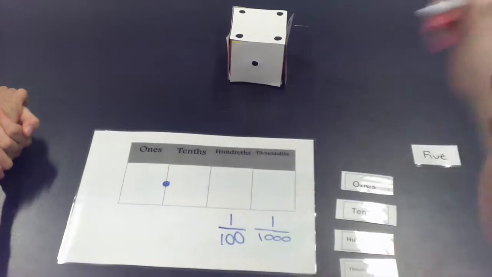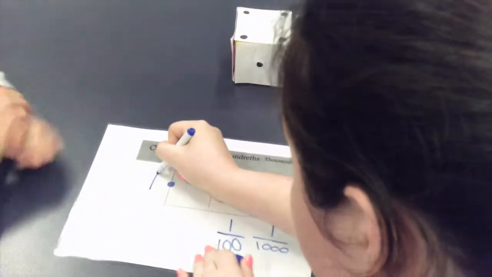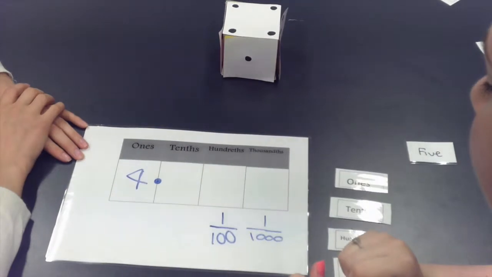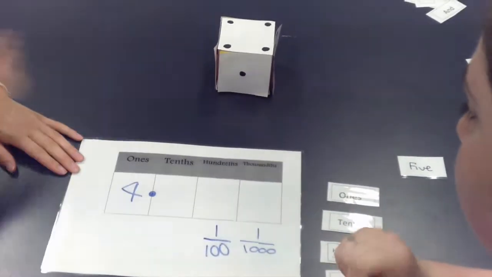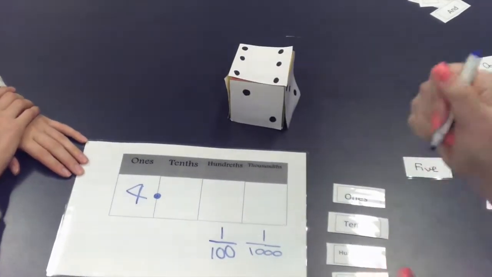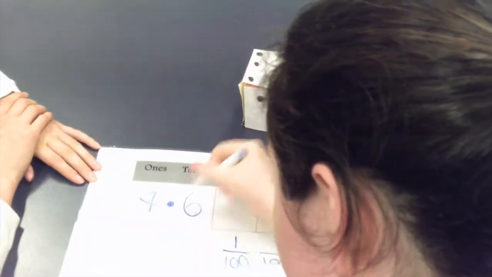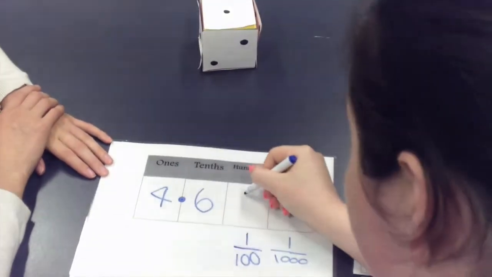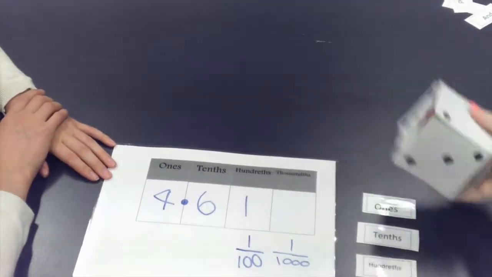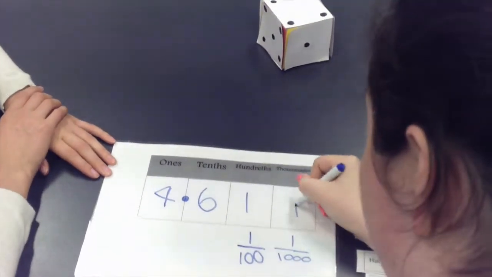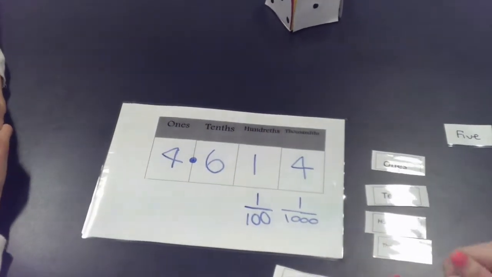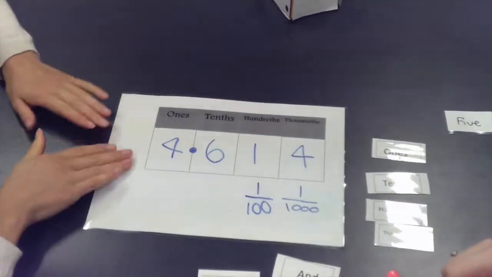So 4. Can you place the 4 in the ones? Well done. So how many places do we still need to complete? 3. Correct. So roll the dice again, please. 6. Very good. 6 tenths. 1. 4. Very good, Danielle.